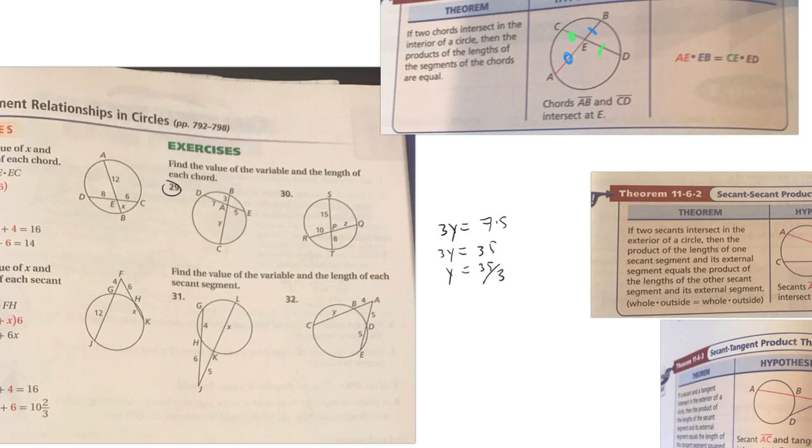35 divided by 3 happens to be, let's see, approximately 11.7. So they don't just want the variable, right? They want the length of each chord. So we already know the length of DE. DE is clearly 7 plus 5, which is 12. BC is going to be y plus 3. We already know what y is. It's 11.7. So that's going to be 11.7 plus 3, which is 14.7. Okay, so that's that one.